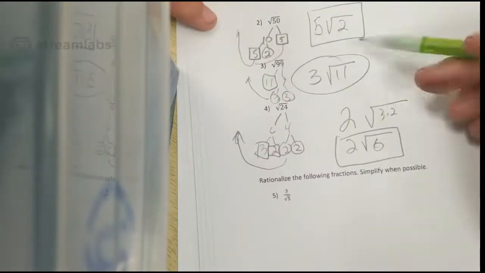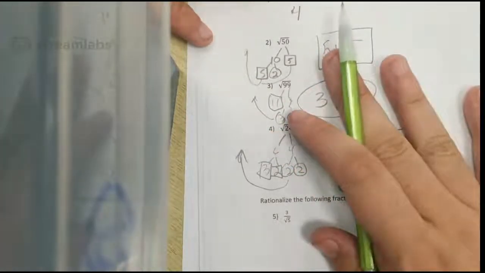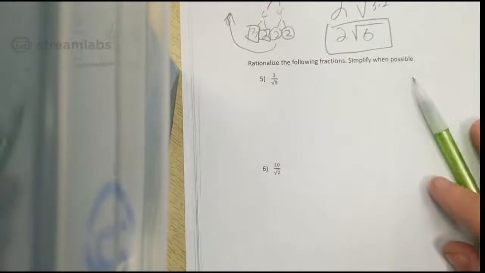This should be an easy question. You guys should get this, okay? It's literally factor trees. Can you factor tree? Yes, you could do this. No? Well, what can I do? It's too late now. All right, rationalize.